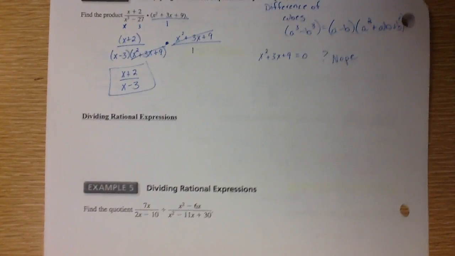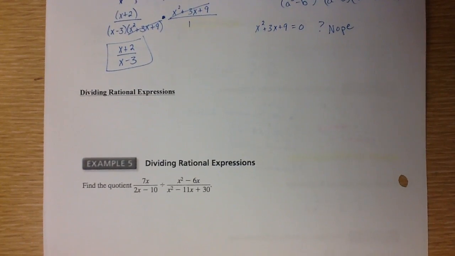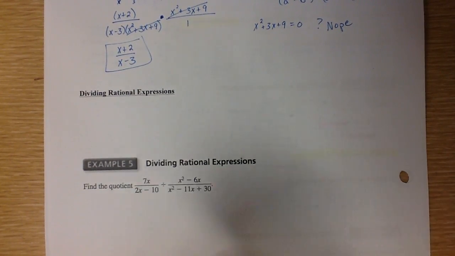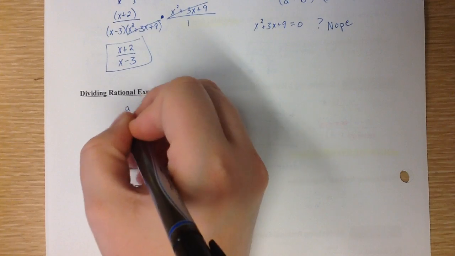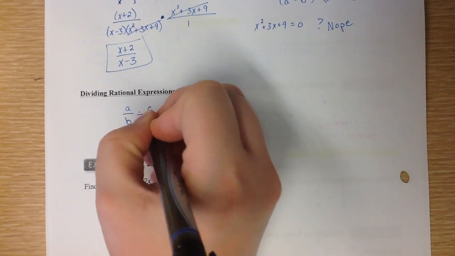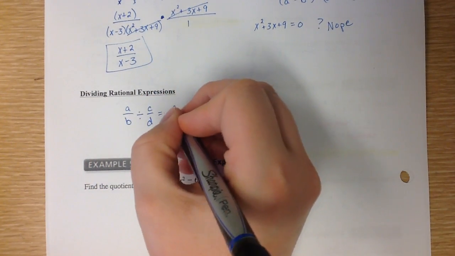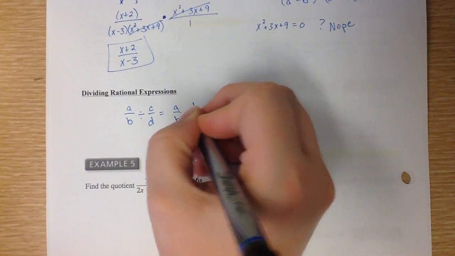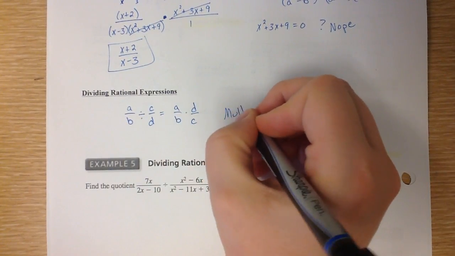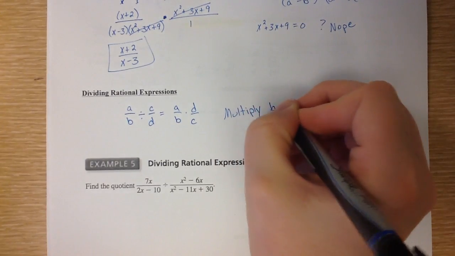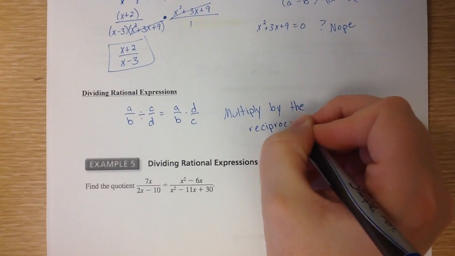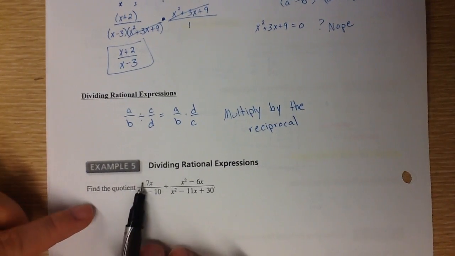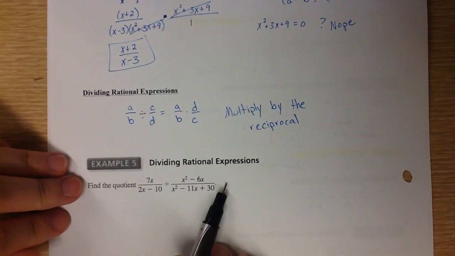Okay. Dividing rational expressions is very similar to multiplying rational expressions, and it's exactly like dividing fractions in general. If I have a over b divided by c over d, I just multiply a over b times the reciprocal. So that's going to be your very first step in all of these problems: rewrite the problem, but with the flip.